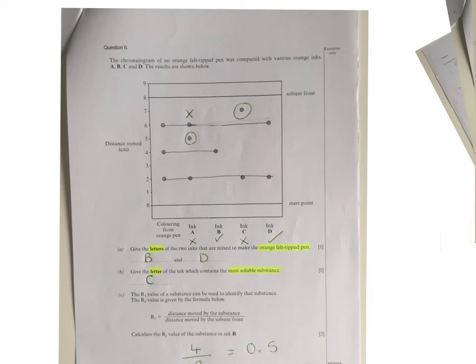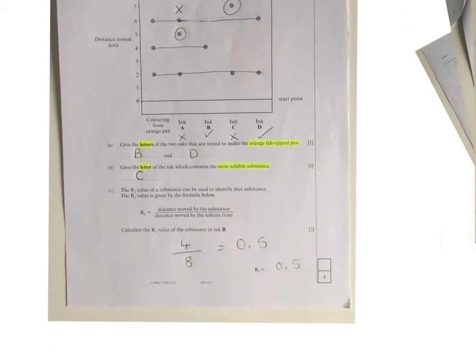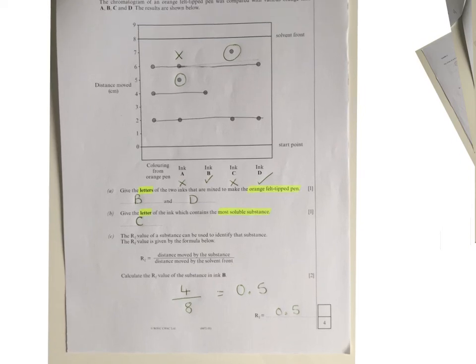Give the letter of the ink which contains the most soluble substance. The most soluble one means the one that travels the furthest, so that would be C, closest to the solvent front. And then RF value is given by the equation. And they give you the equation. Calculate the RF value of substance B. So you don't even need to get your ruler out, because it gives you a ruler on the side. So it gives you how far ink B's moved and how far the solvent front has moved. So you just do 4 divided by 8 equals 0.5. And that is the RF value, how soluble something is.